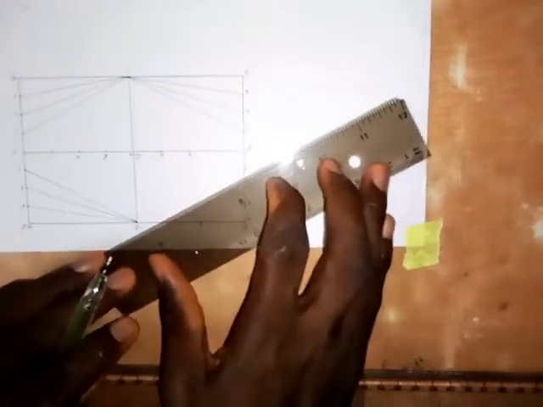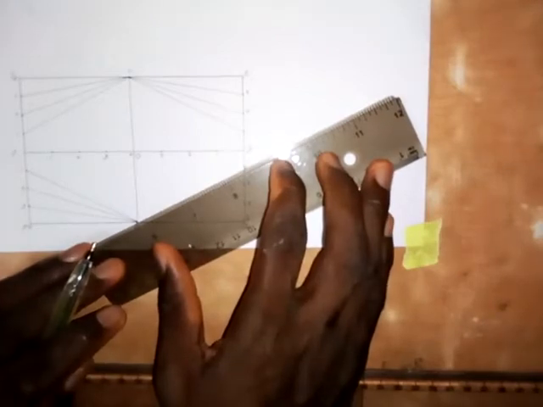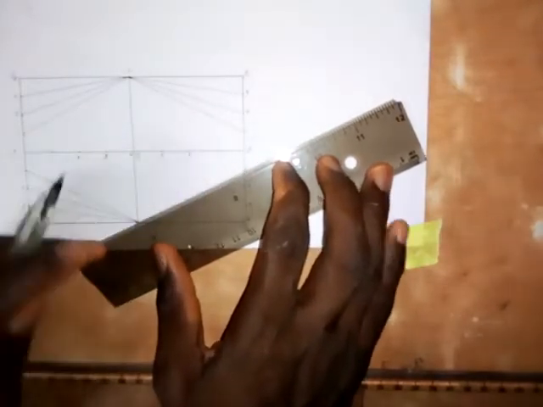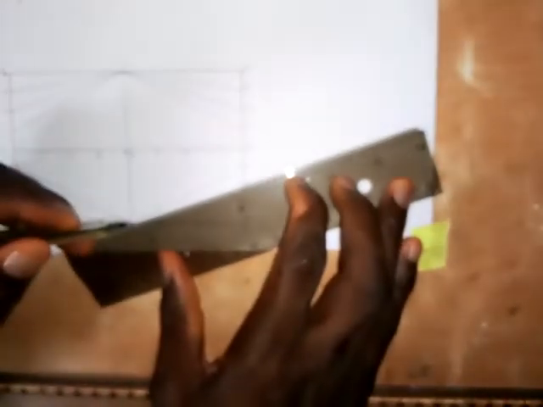Okay, so from D to 1 here, from D to 2, and from D to 3.